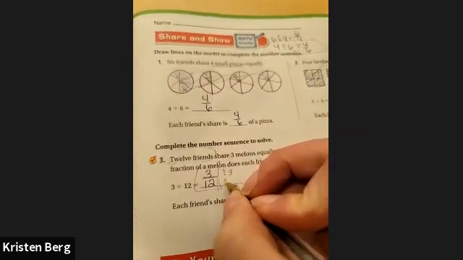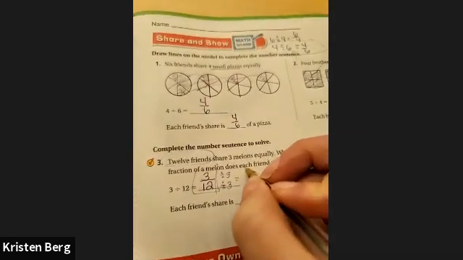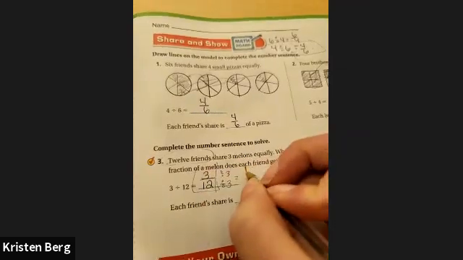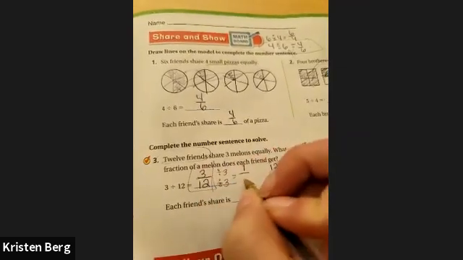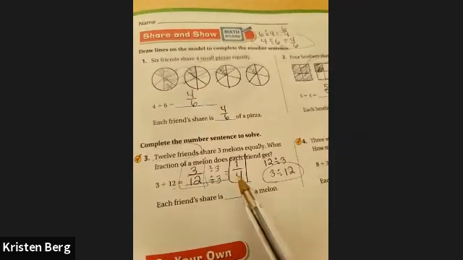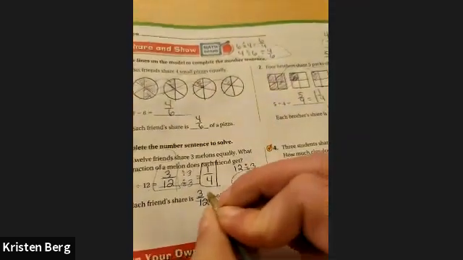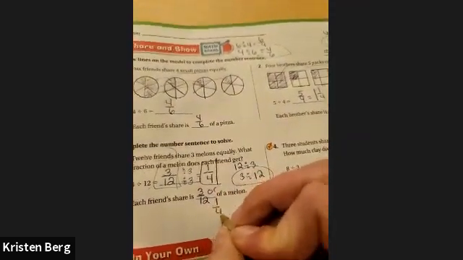You could have divided both the top and the bottom by 3. So how many 3s go into 3? That would be 1. And then how many 3s go into 12? That would be 4. So your other option was to say 1/4 of the melon. Each one would get 1/4 of a melon as well. So you could have said 3/12 and been done with it. Or you could have said 1/4.